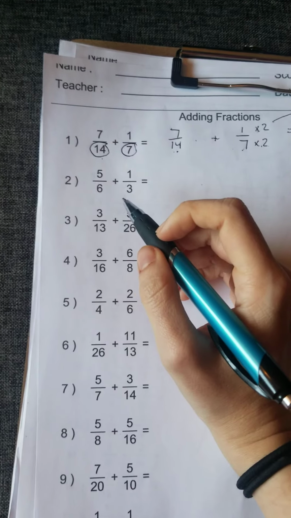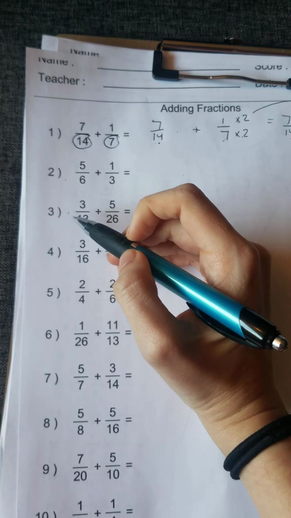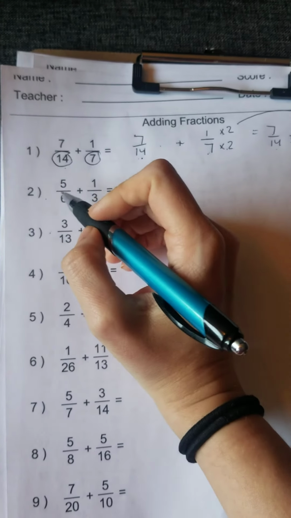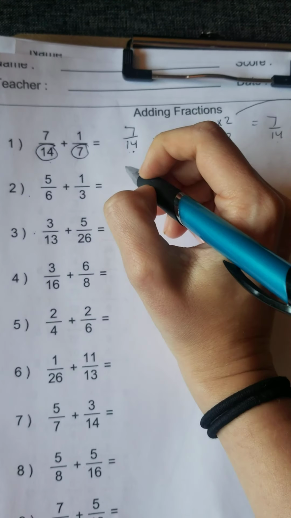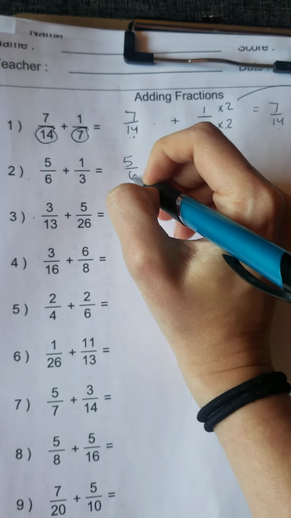All right, so looking at numbers 2 and 3 we'll do together, and then you can finish the rest on your own. So we've got 5/6 plus 1/3. What I'm going to do, once again, is give myself a little more room. I'm going to rewrite it.